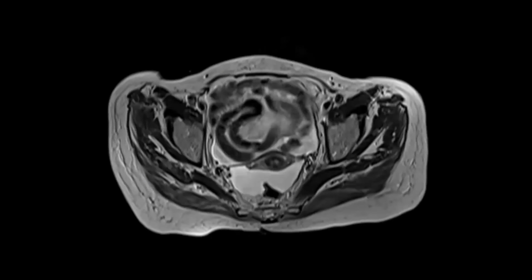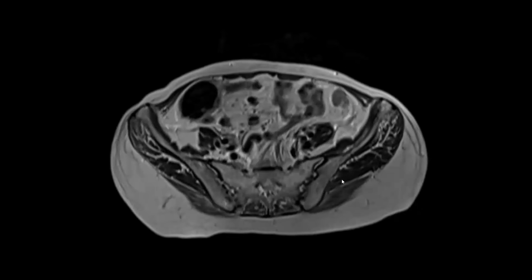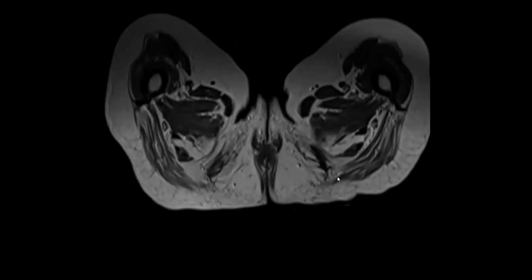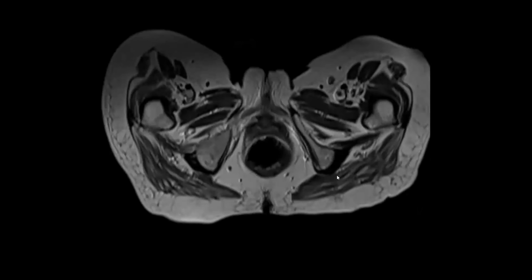Okay, so this is the MRI for the same patient. I would like to have a general look before starting my comments.